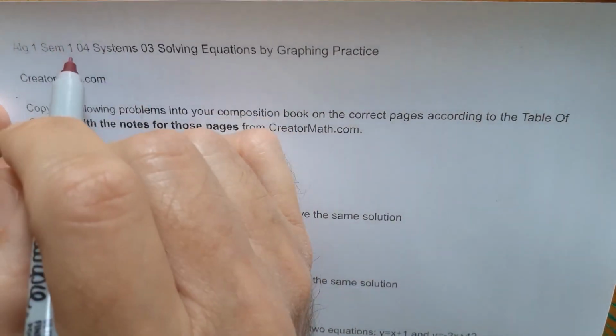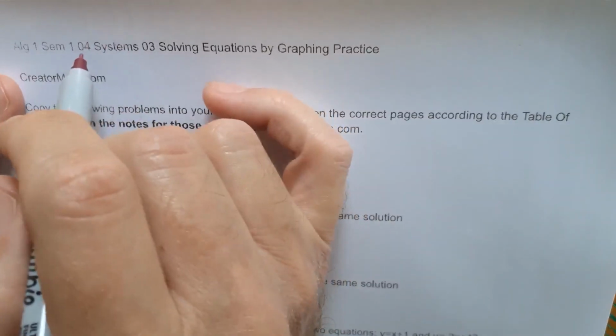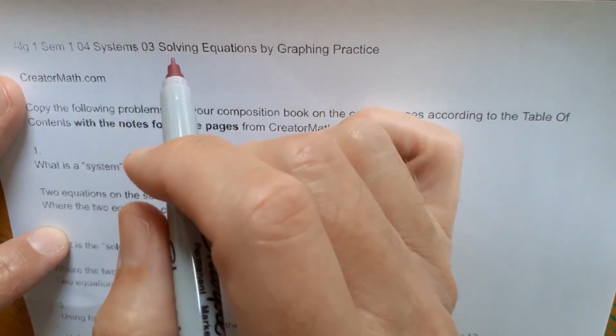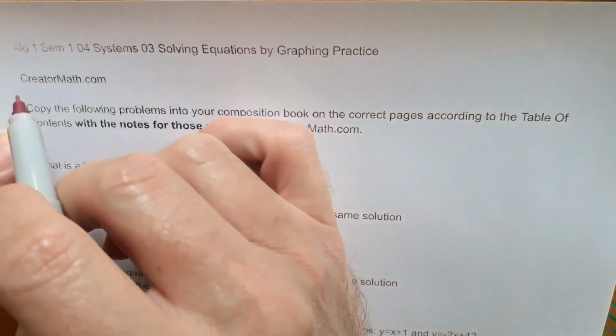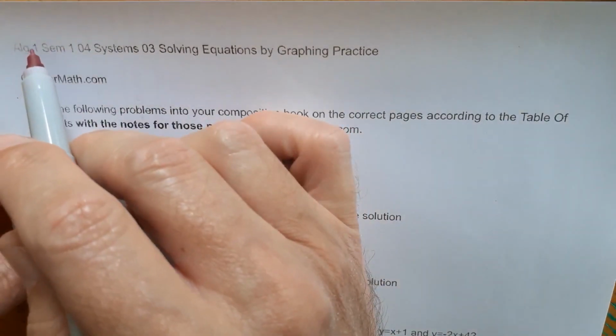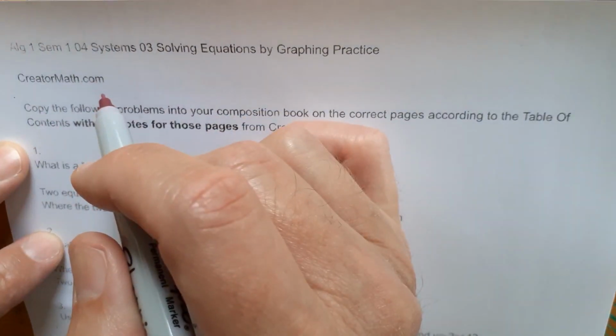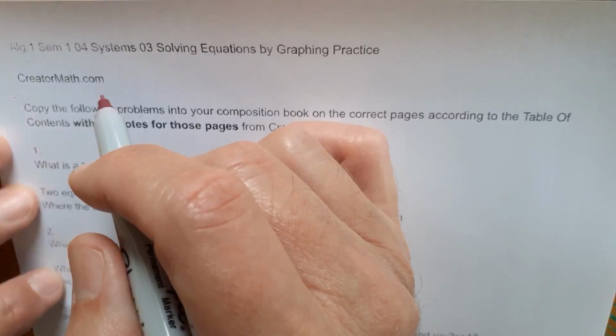This is Algebra 1, Semester 1. It's a unit called Systems. It's the 4th unit, and it's the 3rd lesson, Solving Equations by Graphing Practice. It's on creatormath.com under the Algebra 1 tab. You might have to type in creatormath.weebly.com into Google to find the site.